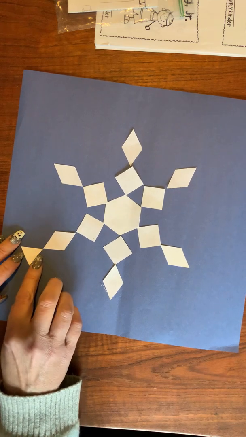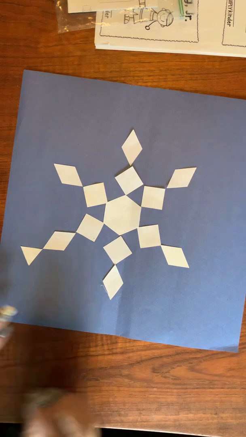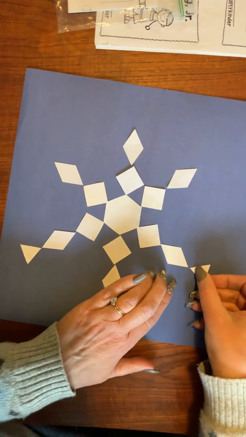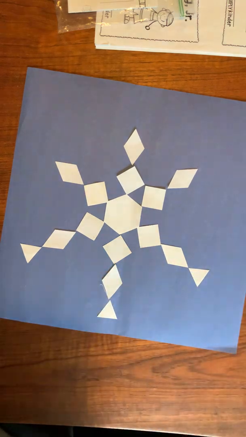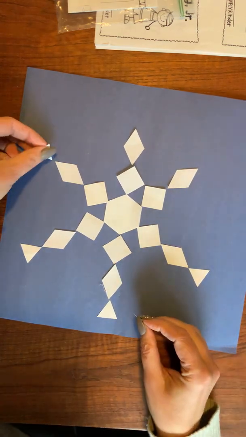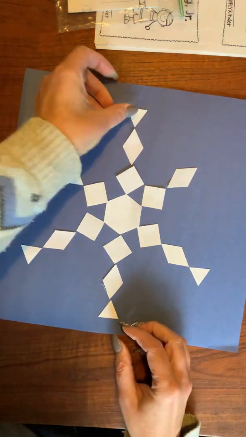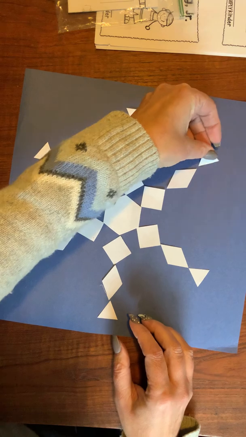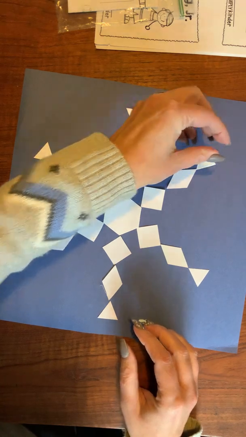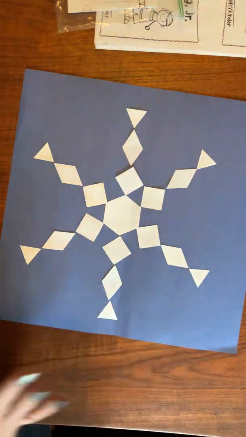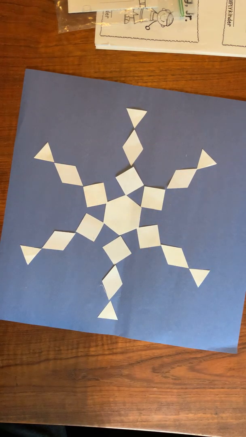So if I touch the points here, that means I'm going to touch the point here, I'm going to touch the point here, I'm going to touch the point here, and I'm going to touch the point here. It has to be the same on all sides. So you have to decide, how do you want your snowflake to look?